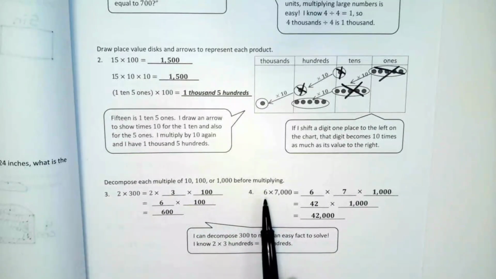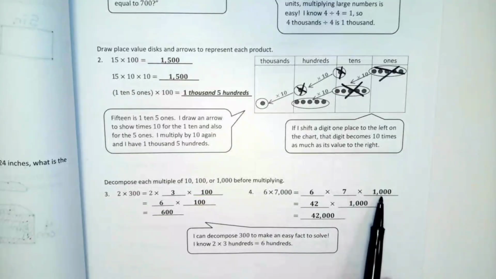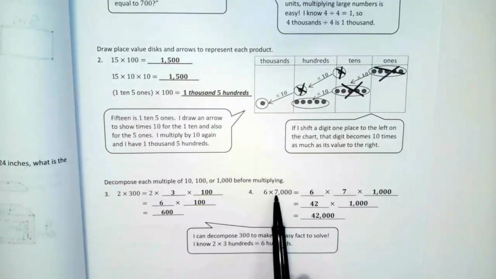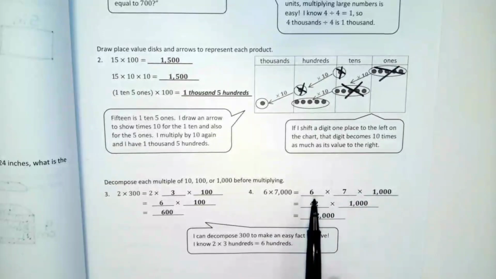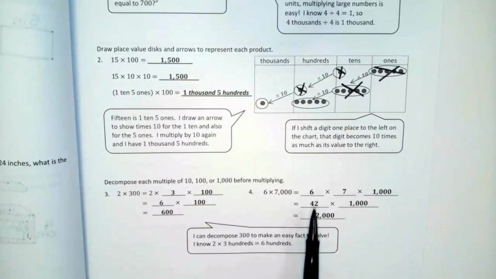Let's look over here. 6 times 7,000. We can decompose this 7,000 into 7 times 1,000, right? This is 7,000s. So 7,000 got decomposed. Now we can do the 6 times the 7 equals 42 times the 1,000. 42 times 1,000 means 42 thousands, which is 42,000. Okay, let's turn the page.